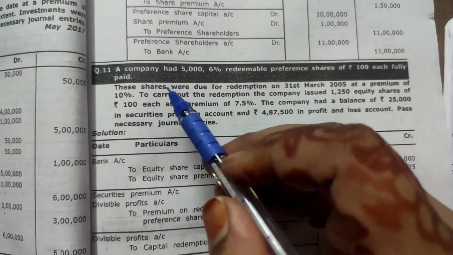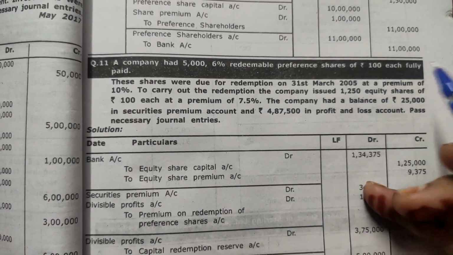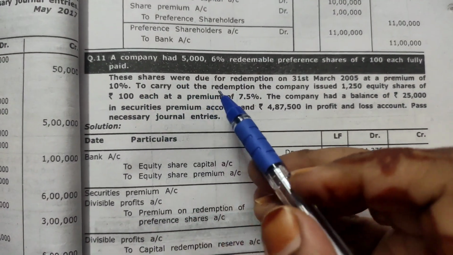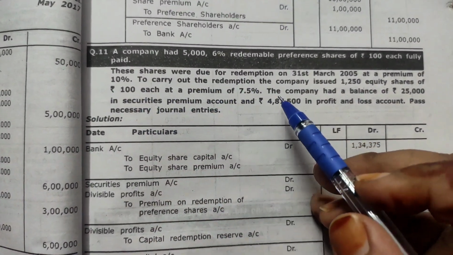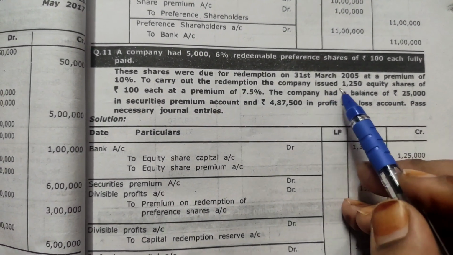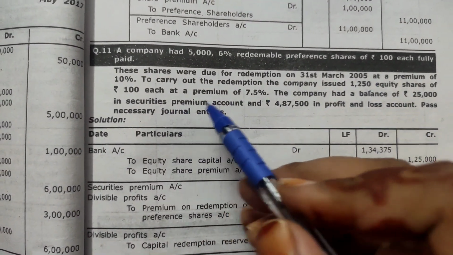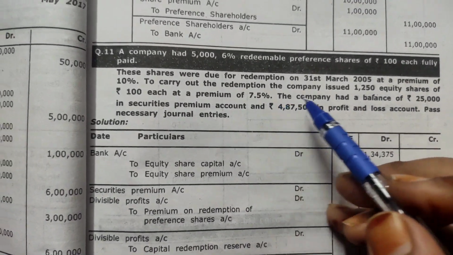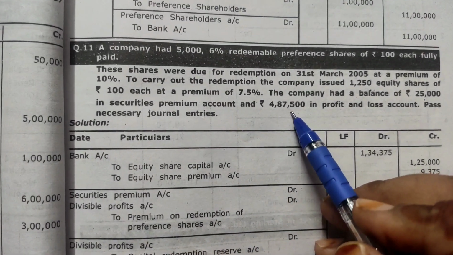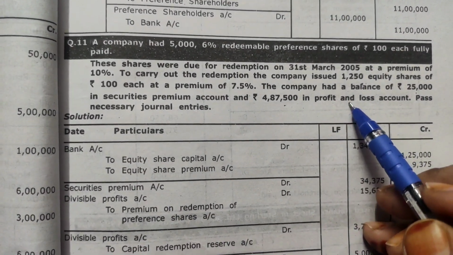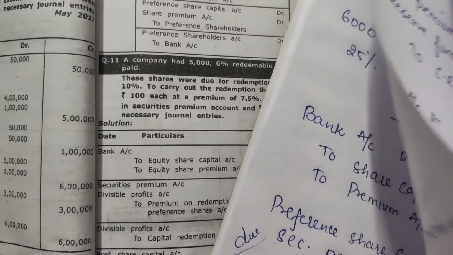Very easy question. Our company had 5,000, 6% redeemable preference shares of 100 each fully paid. These shares were due for redemption at a premium of 10%. To carry out the redemption, the company issued fresh shares, which is 1250 equity shares of 100 each at a premium of 7.5%. The company had a balance of 25,000 in securities premium and 4,87,500 in profit and loss account. We need to pass the necessary journal entries.